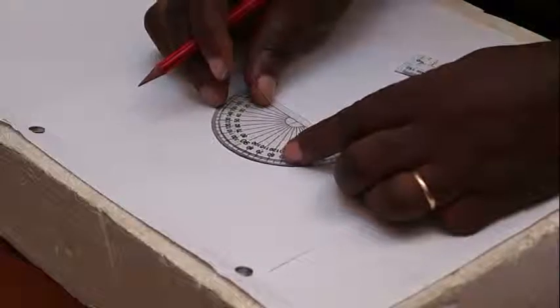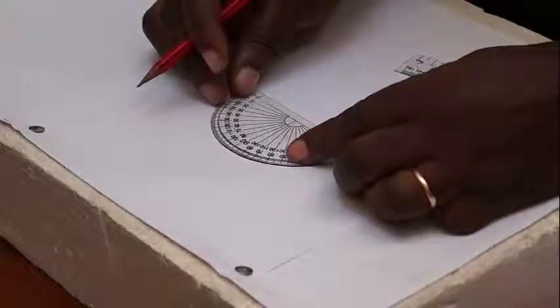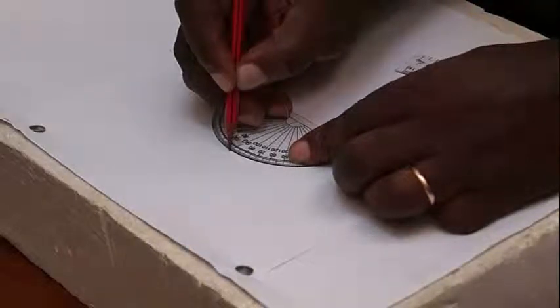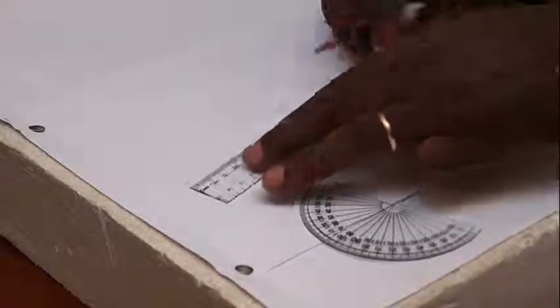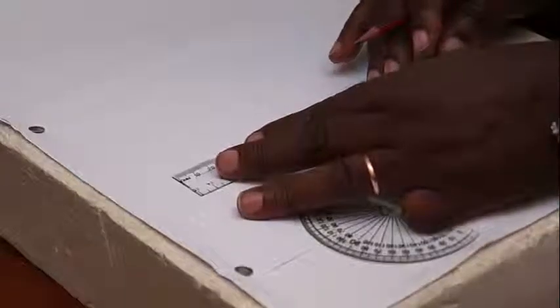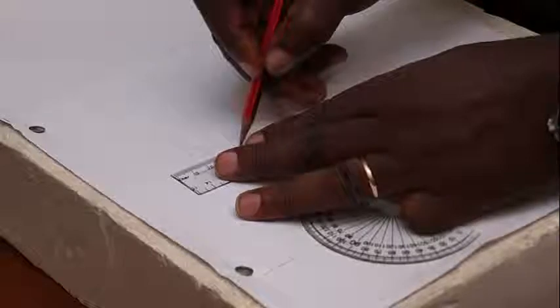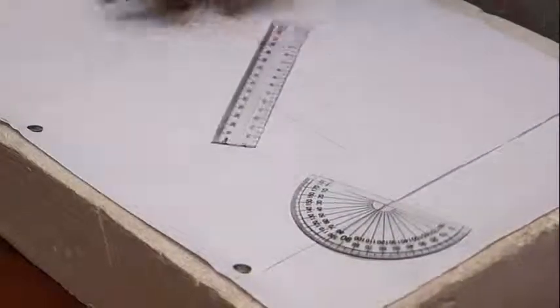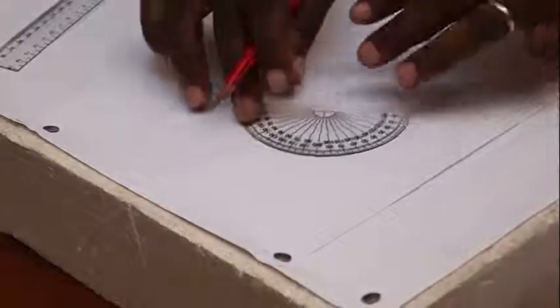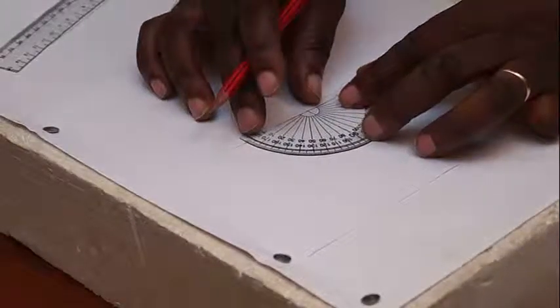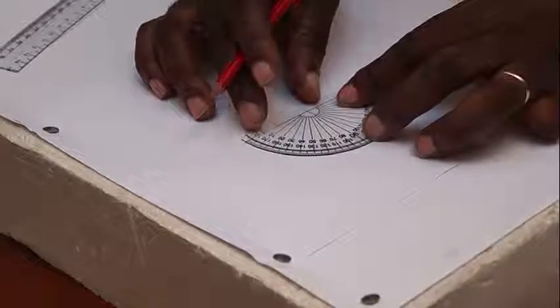By using a protractor, draw that line to bisect it, which will be the normal, and that point P there. Then measure that angle of 40.